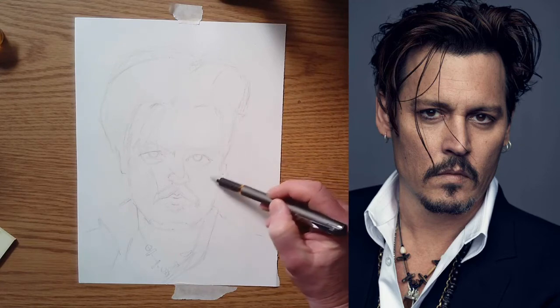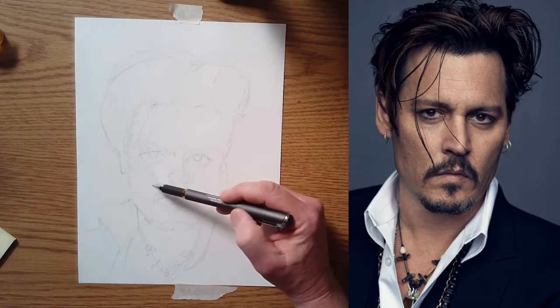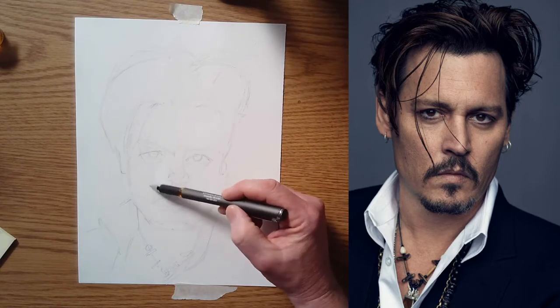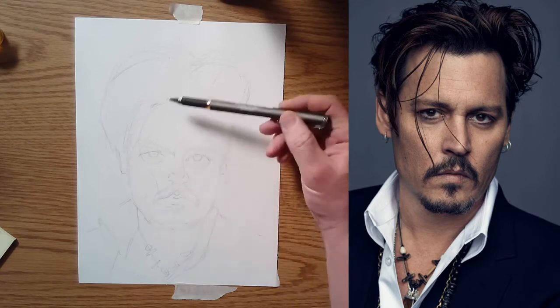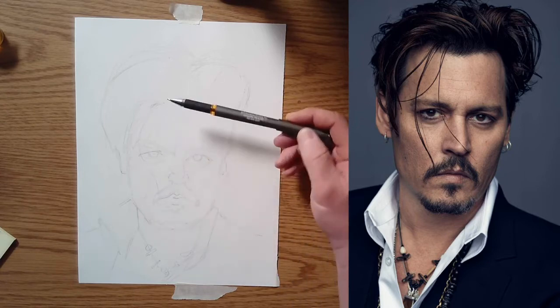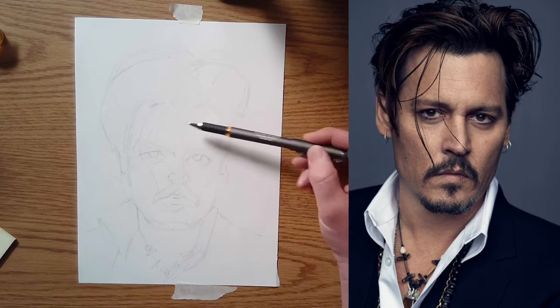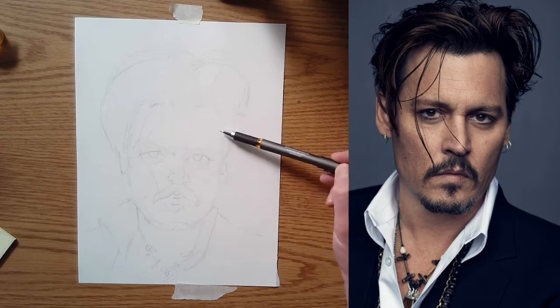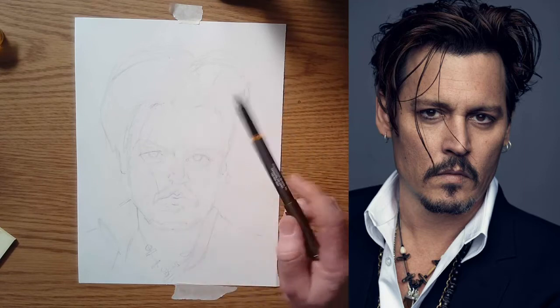So I knew where his cheekbone is, and it's going to be hard to see up there on the screen, but where his cheekbones are. I'm really looking for three planes right here. I've got the plane of his forehead, which is pretty much straight at us, and then this plane back here kind of goes back around the side of his face.